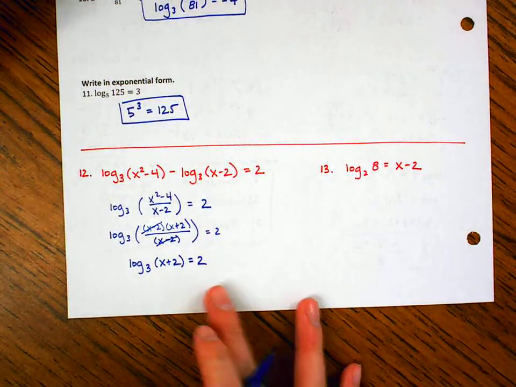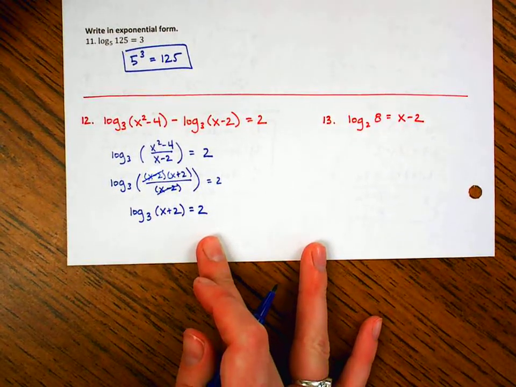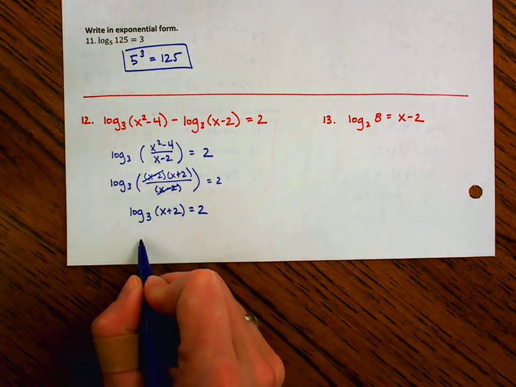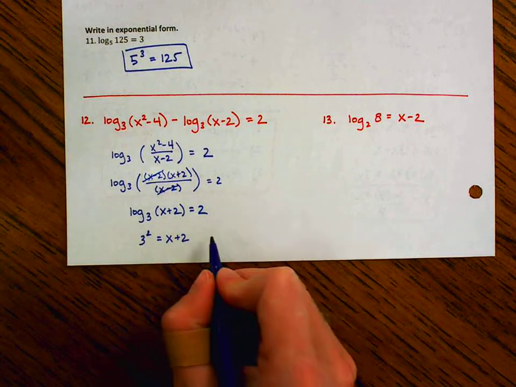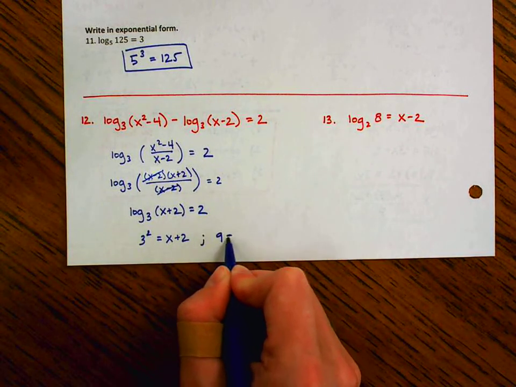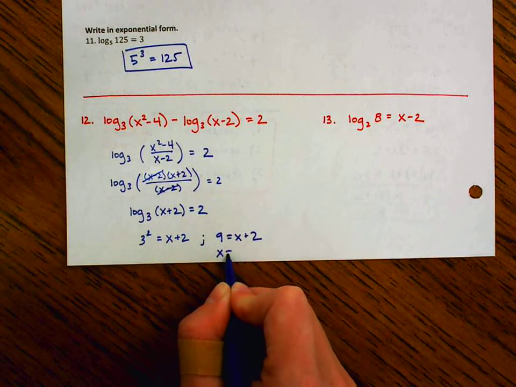Okay, so you'll notice now I'm stuck. As soon as I get stuck, that's when I'm going to rewrite. So I'm going to rewrite this as 3 squared equals x plus 2. Well, let's think about this. What is 3 squared? 3 squared is 9, which means x equals 7.